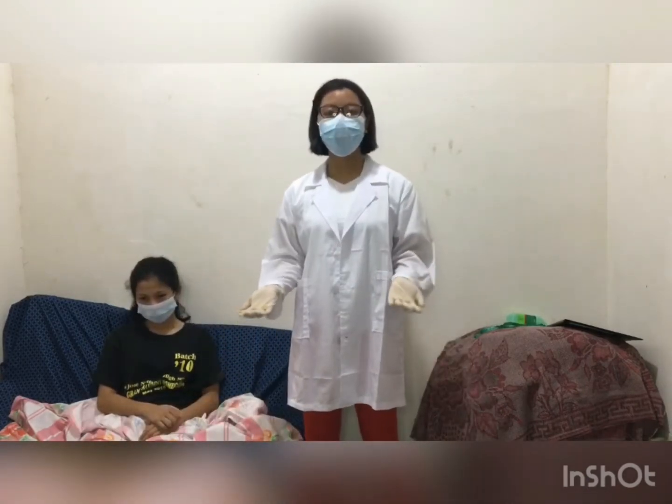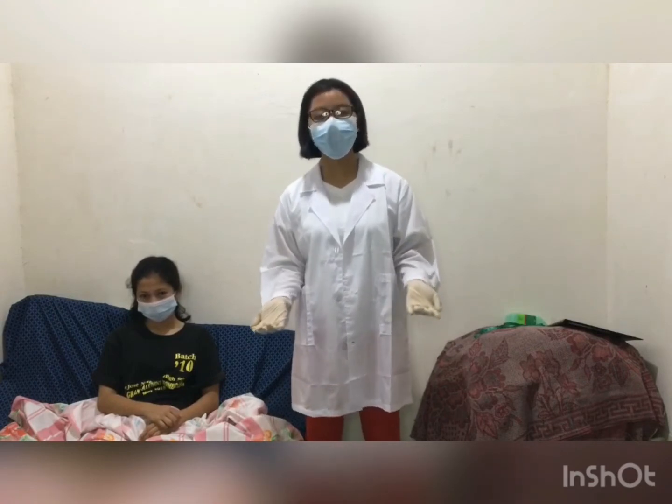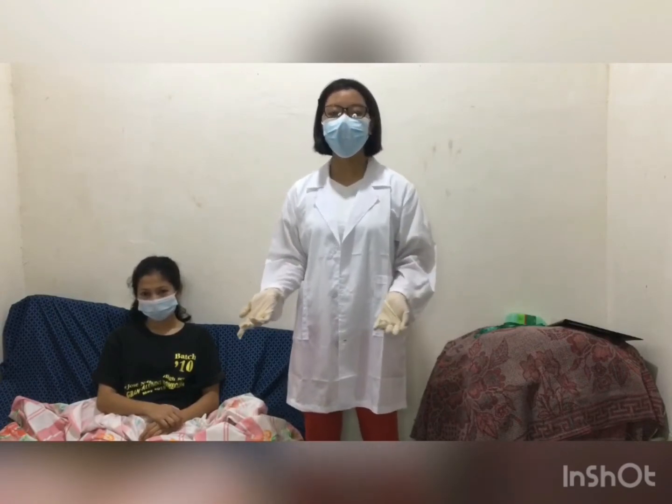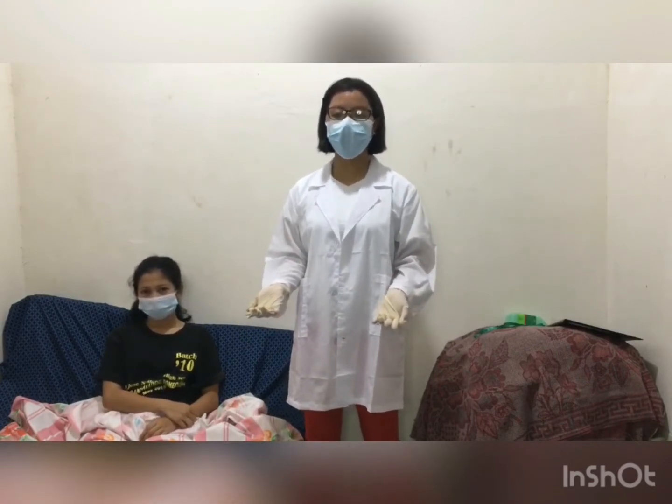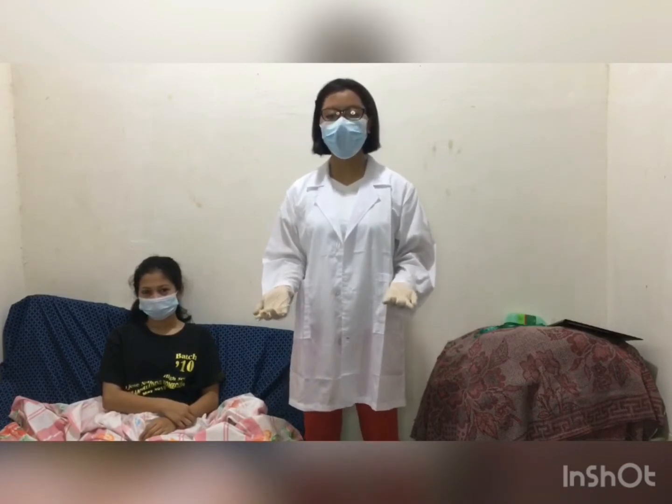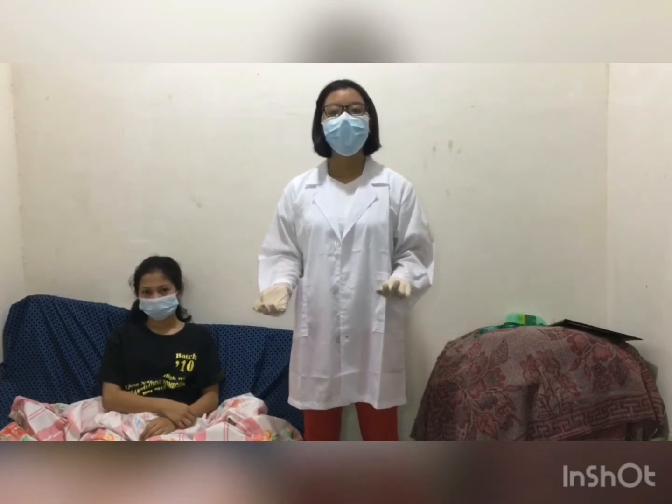Palpate the skull for nodules or masses and depression. Use a gentle rotating motion with the fingertips. Begin at the front and palpate down the midline. Then palpate each side of the head.